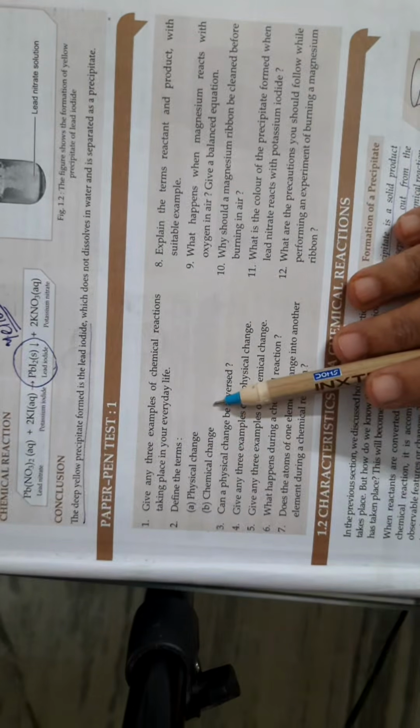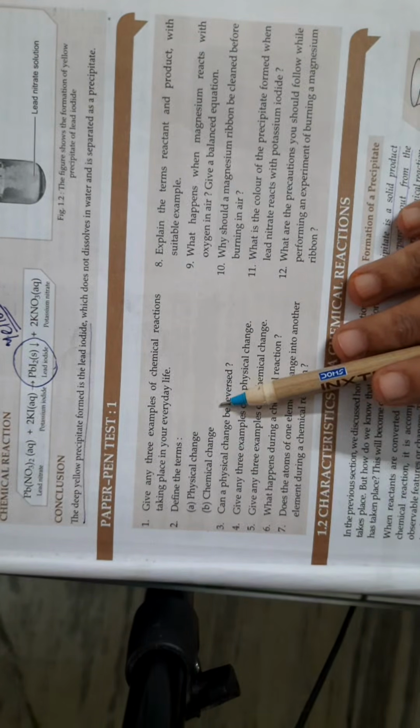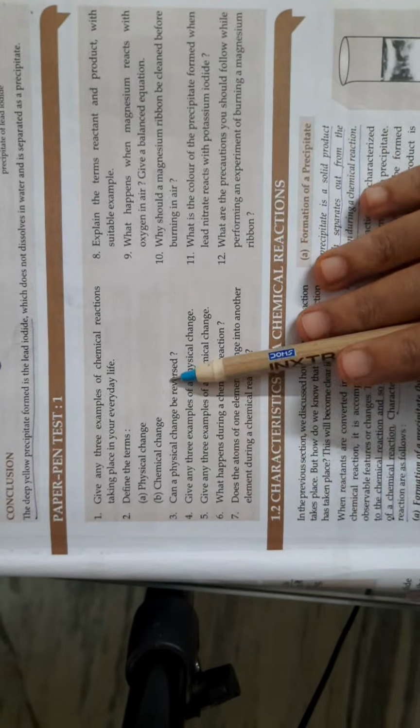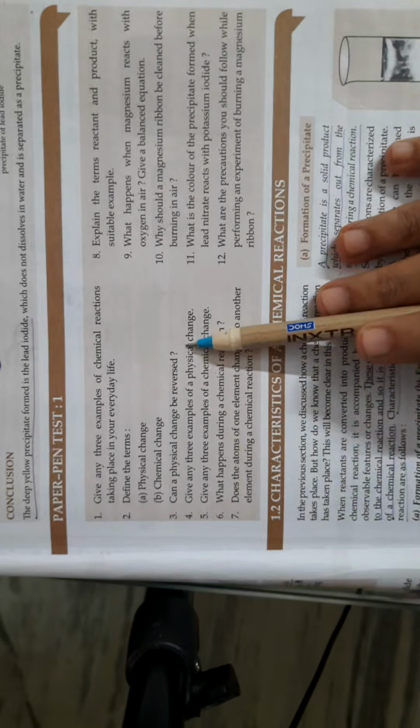Then define the term physical change. So what is physical change? Physical change is a type of change where a new substance is not formed or the substance does not lose its original identity. What is chemical change? Chemical change is a type of reaction where the identity of the substance is changed. Can a physical change be reversed? Yes, a physical change can be reversed. Physical change means the new substance is not formed. The chemical composition of the substance will be the same. So a physical change can be reversed.